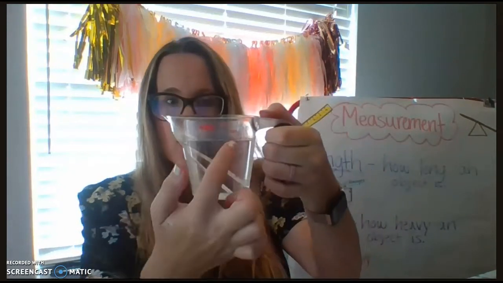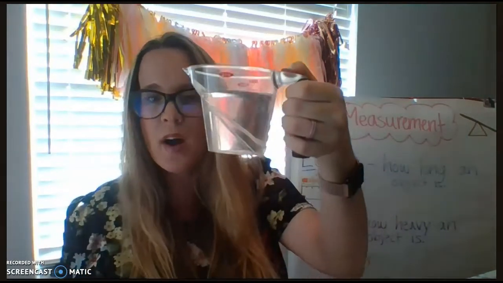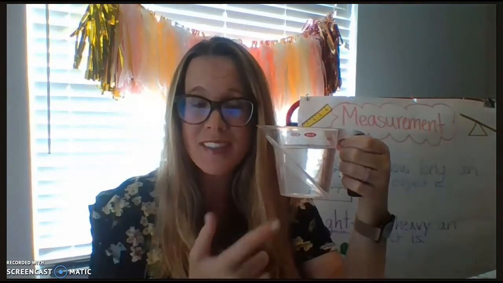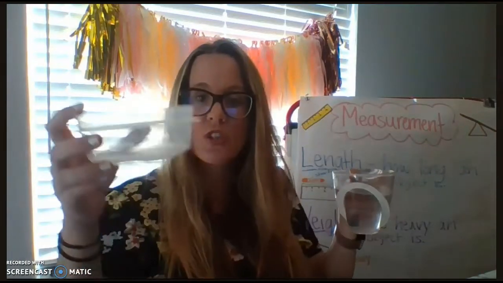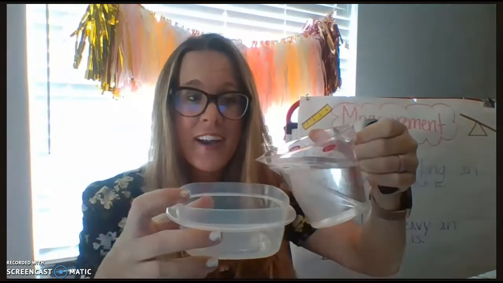So here's my cup of water. I filled it all the way to the line that says 1 cup. Do you remember our video from, I think it was on Monday or Tuesday, where they had the different size containers and then measured it in the cups? That's kind of like what we're doing. So let's see. I'll start with our bowl. Do you think all of this water will fit in the small bowl? Only one way to find out. Ready?